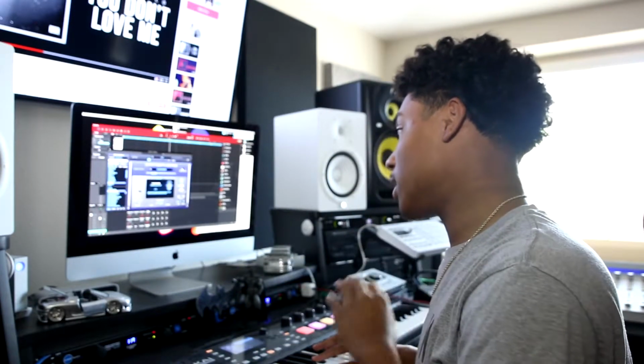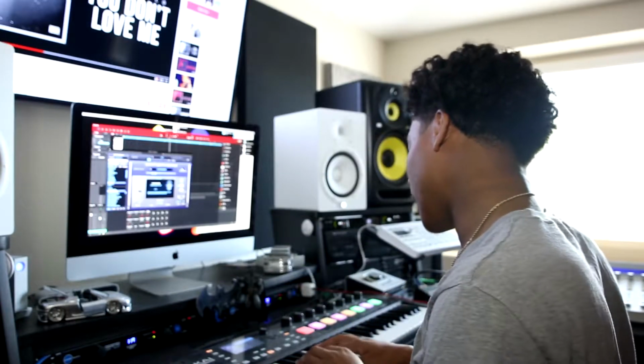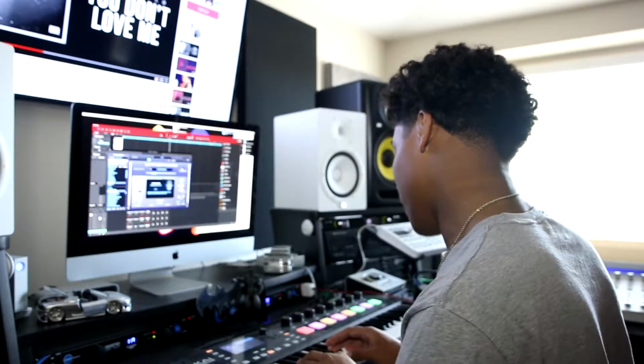Alright, so I didn't find anything in the pads, but I went to the keyboards and I found something that's kind of airy. It's not really distorted like I wanted it to be, but you can always do distortion in post. Post means when you're mixing, if you didn't know. That's for those who don't make beats or for those who are new to producing. I'm here to educate y'all, okay?